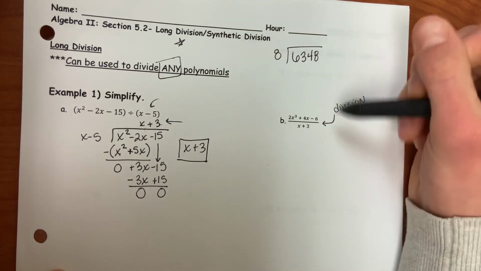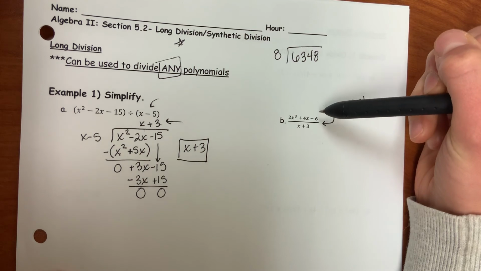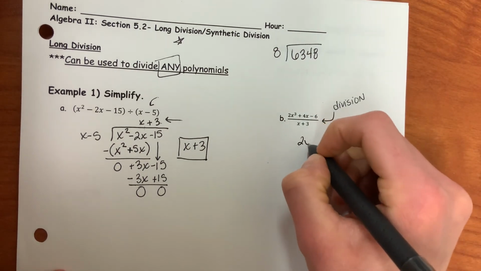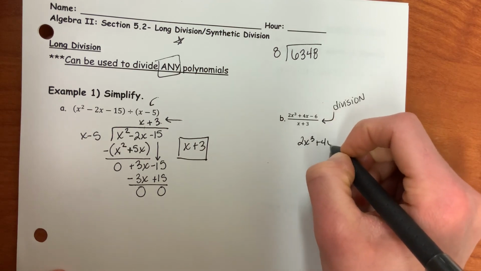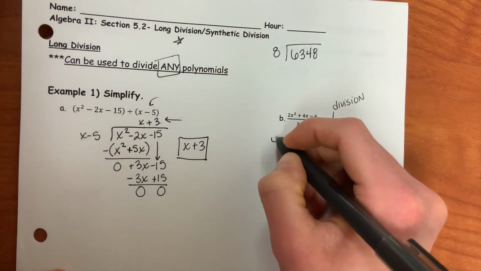Okay, so that means the same thing. So here we're taking 2x cubed plus 4x minus 6 and dividing it by x plus 3. So let's set this up. I have 2x cubed plus 4x minus 6, and I'm dividing that by x plus 3.